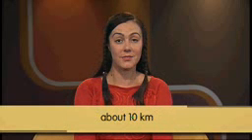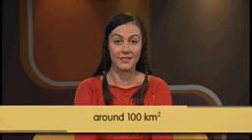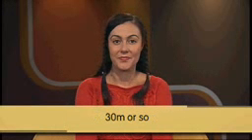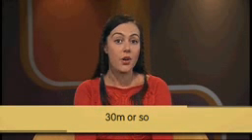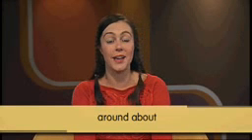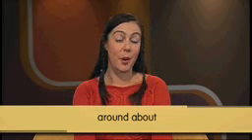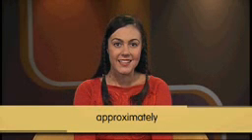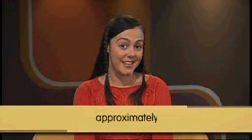Because of the fact that they are submerged in 30 metres or so of water, the reefs are very hard to see. Dr. Harris uses the words about, around, or so with numbers. About 10 kilometres, around 100 square kilometres, 30 metres or so. Notice that the phrase or so always comes after the number, but the others all come before. You might also hear people say around about. In formal language, we'd probably say approximately. These are all signs that the amount is not exact.